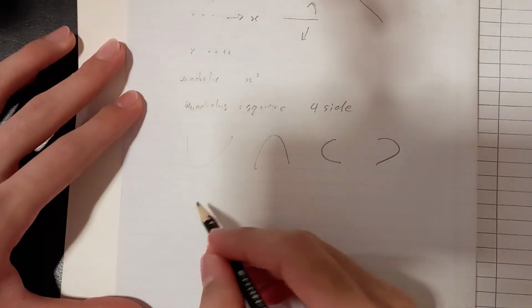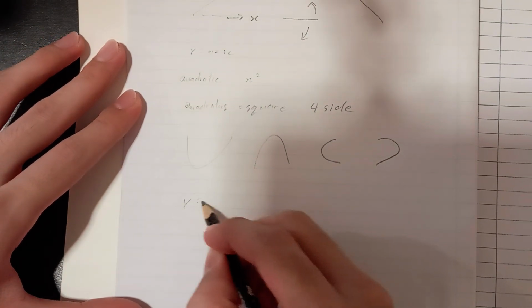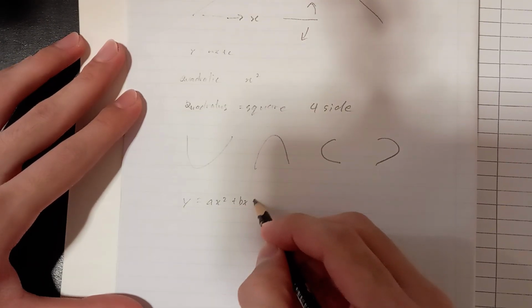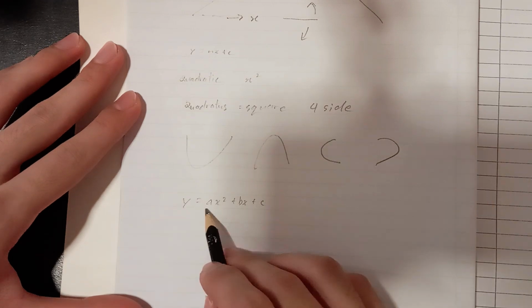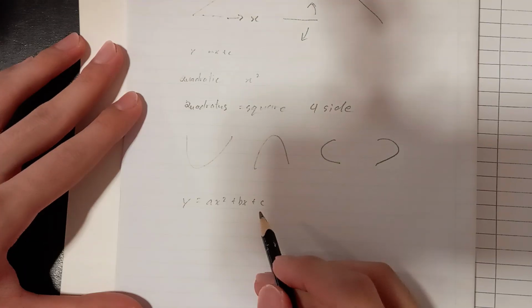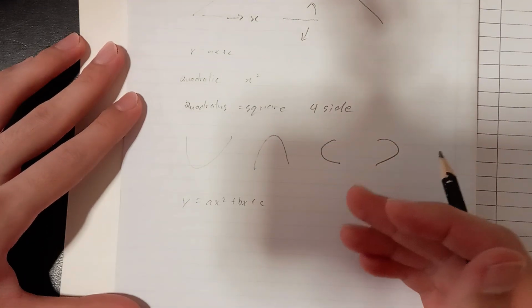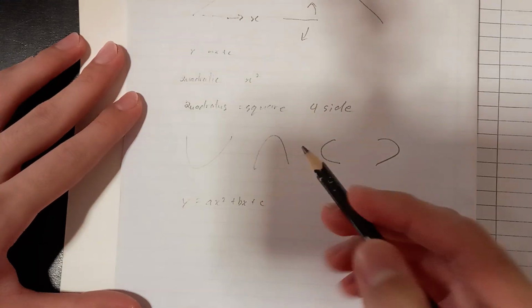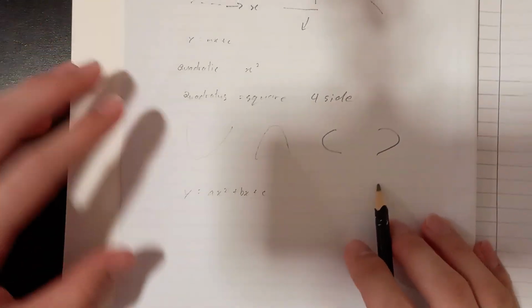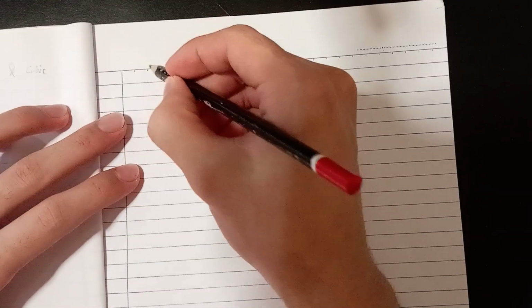And it follows the formula of y equals ax squared plus bx plus c, where a cannot be 0, otherwise your x squared will no longer exist in this equation, and it will become a linear function. And c in this case is also the y-intercept. And that's all for quadratic. And lastly, we have cubic functions.